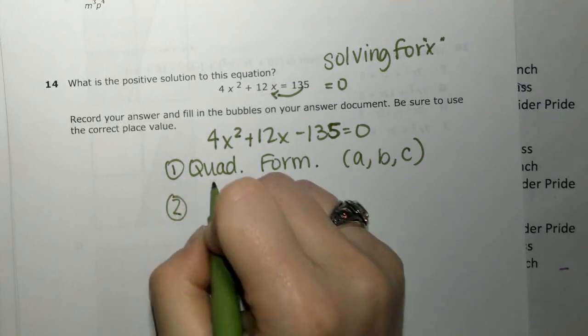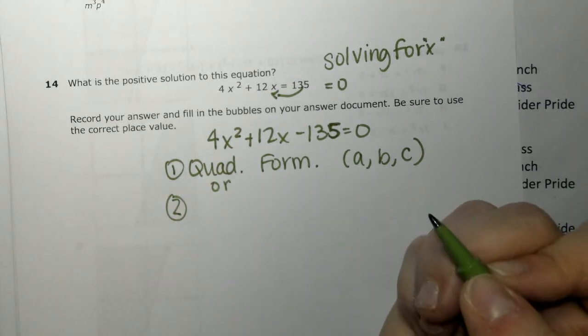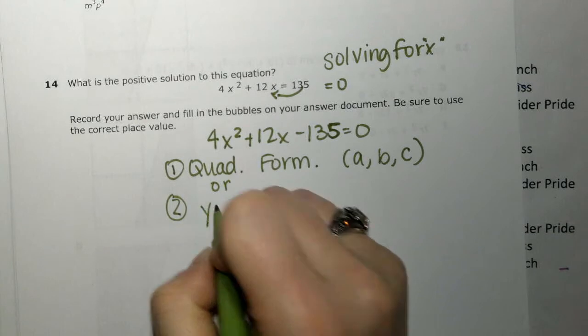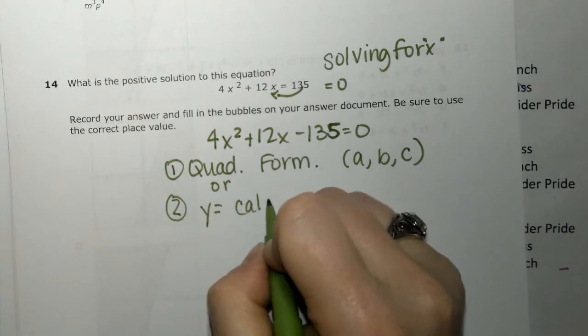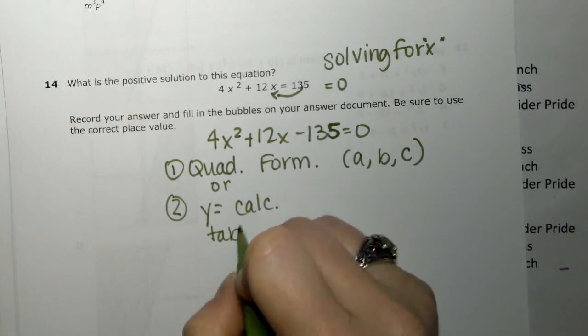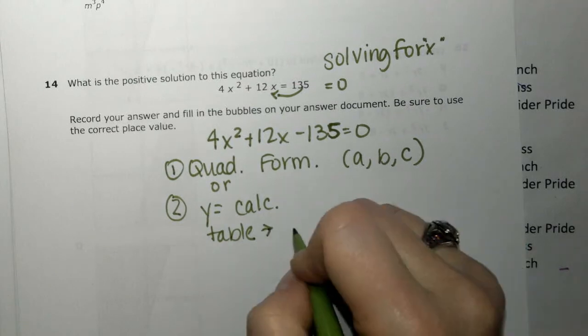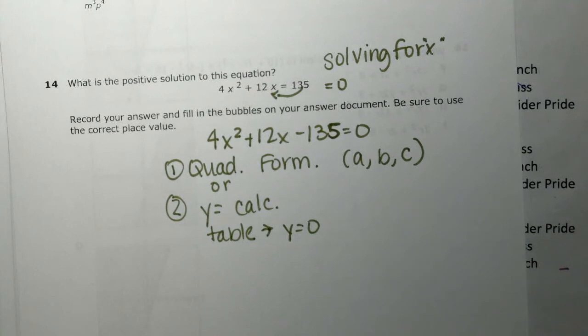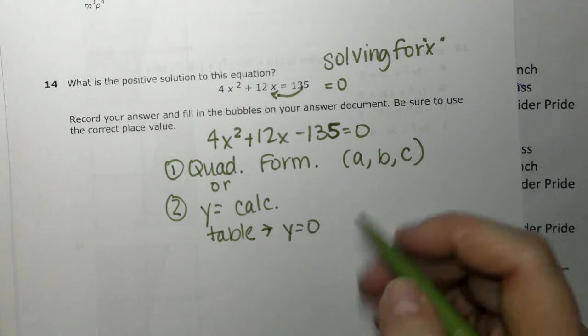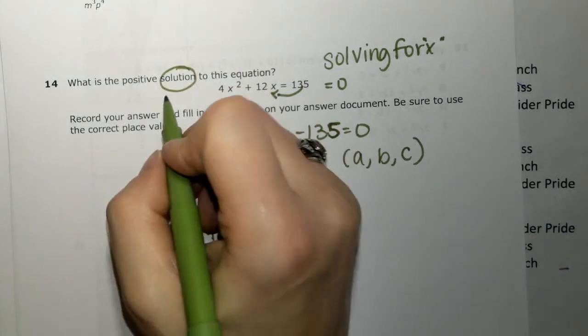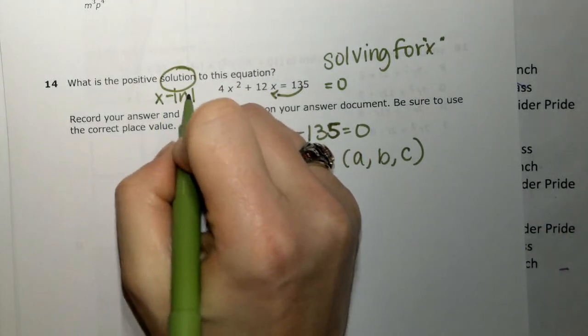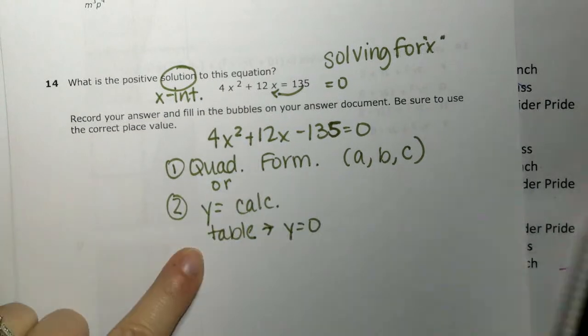Or you can solve it by putting it in y equals in your calculator and then going to your table to see where y equals 0, because that's where your solutions are going to be. Solutions are your x-intercepts. So I'm going to do the shorter way here.